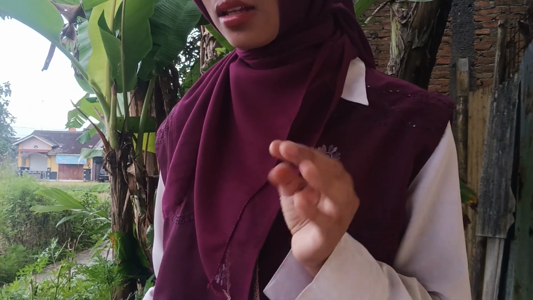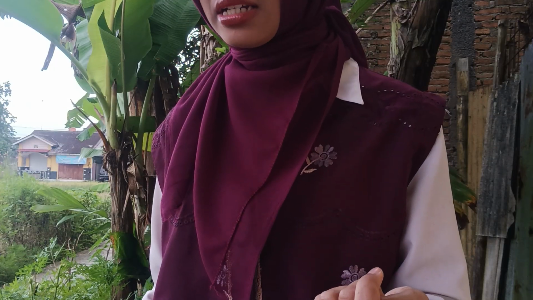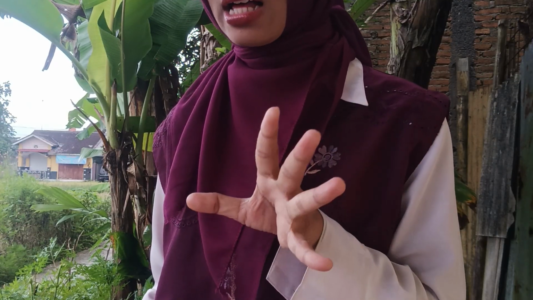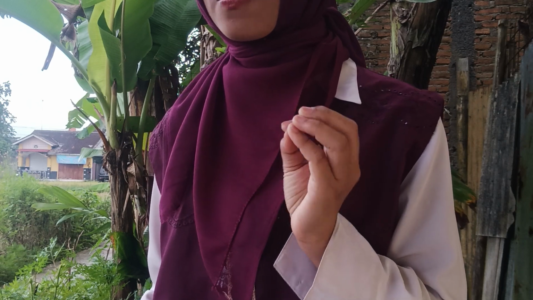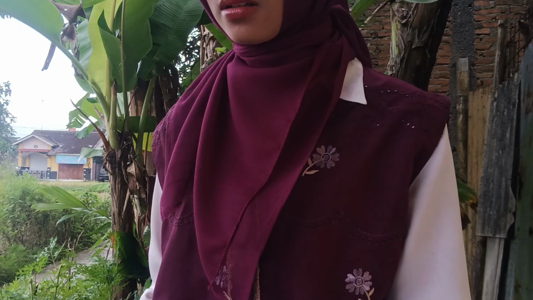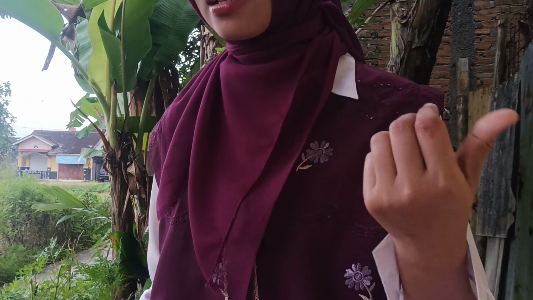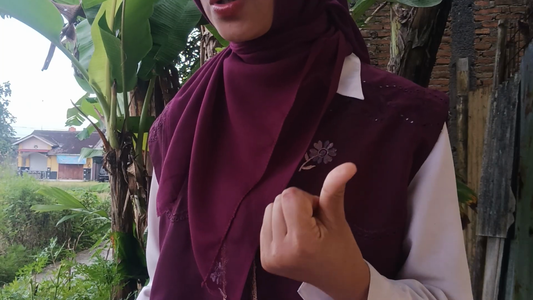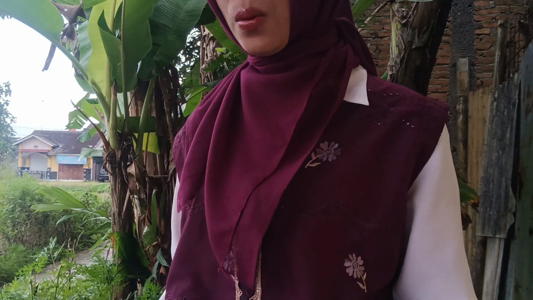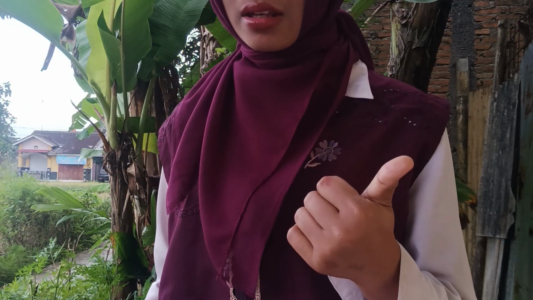Okay, if we write on the board, we can see the differences. We can compare unsur, senyawa, and campuran: element, compound, and mixture. Element, a pure substance made of one kind of atom.